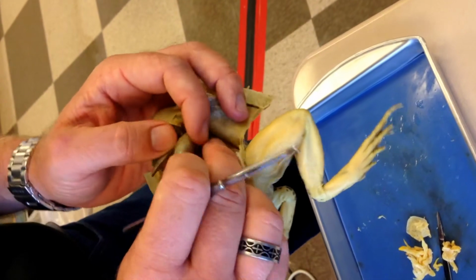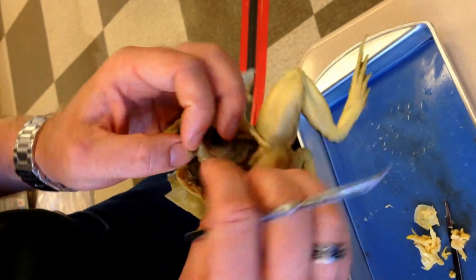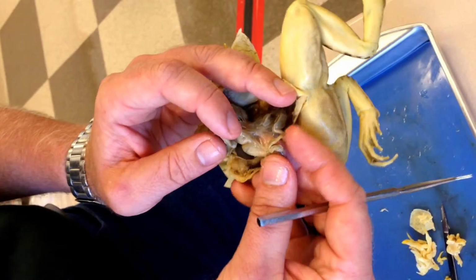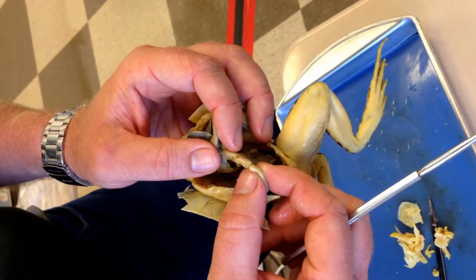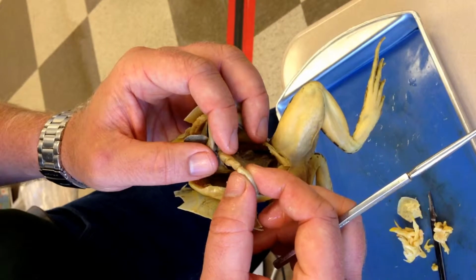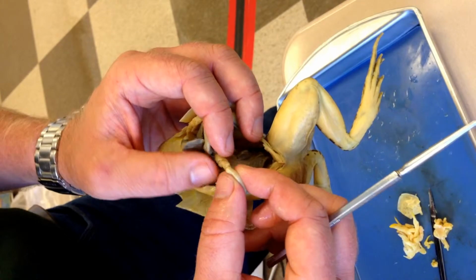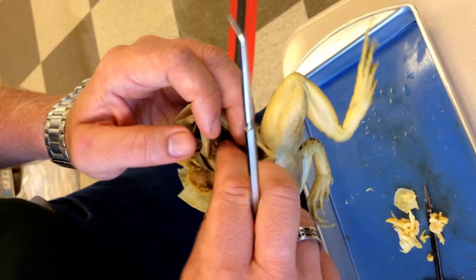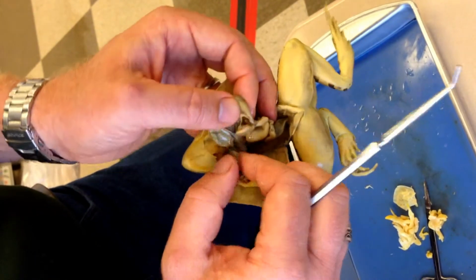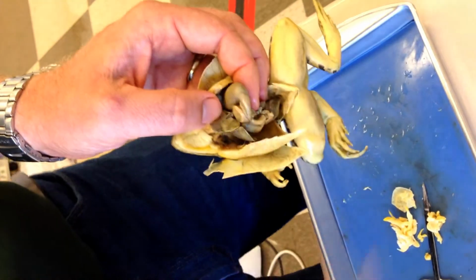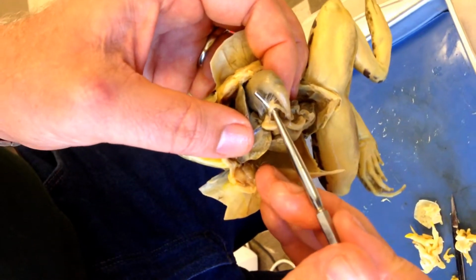Number 14, there's this coiled tube that runs down through the animal. What is that coiled tube? Number 15, in the first curvature of that coiled tube, see if I can get a good picture of it for you here, is this little ribbon of tissue.